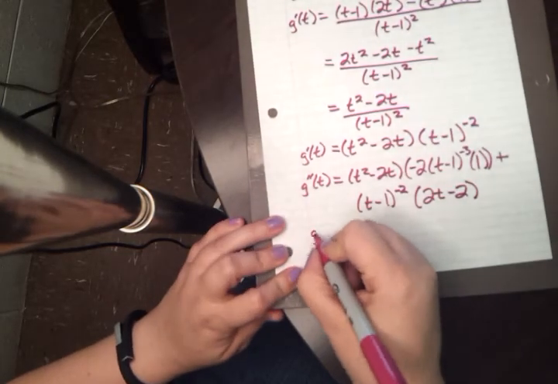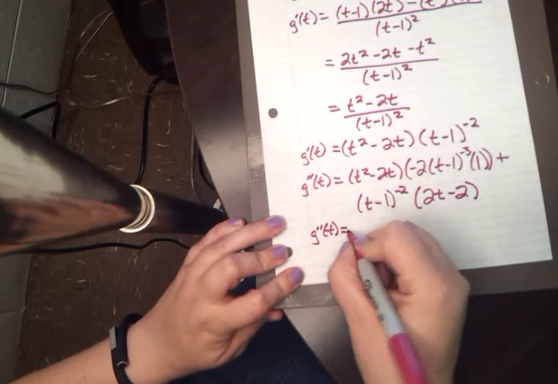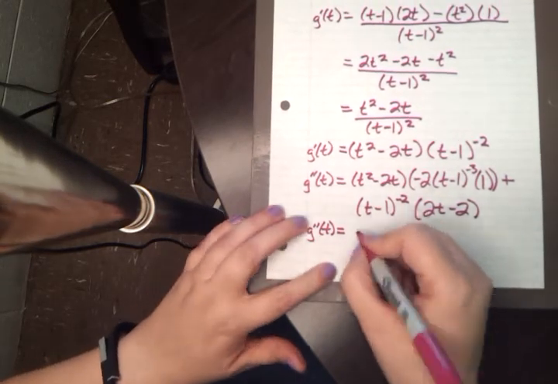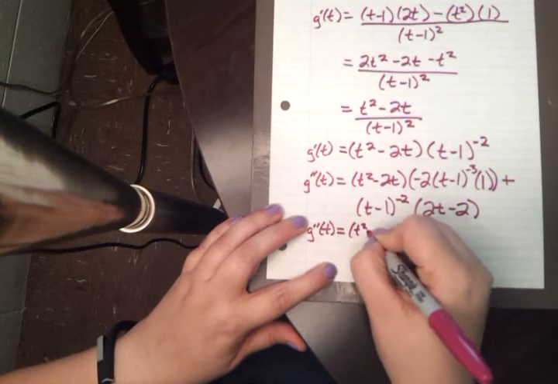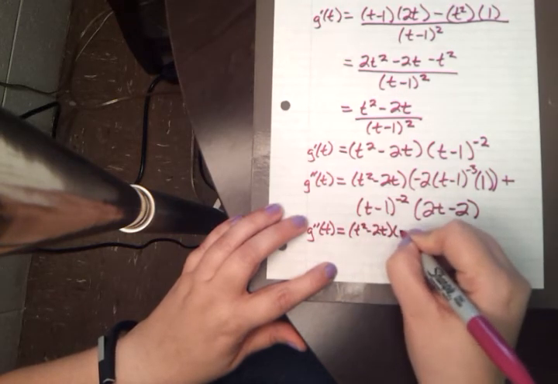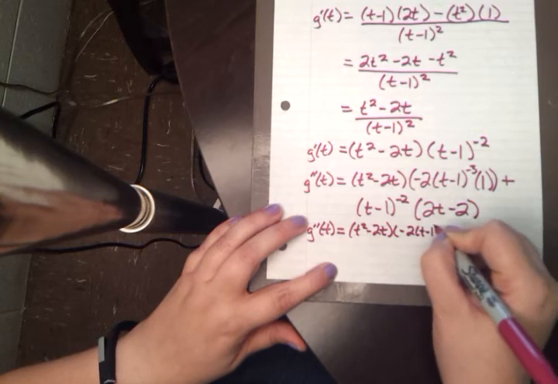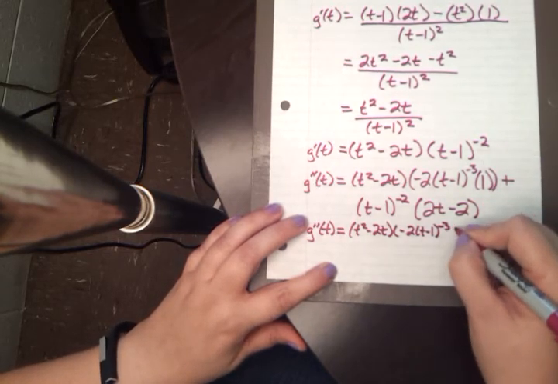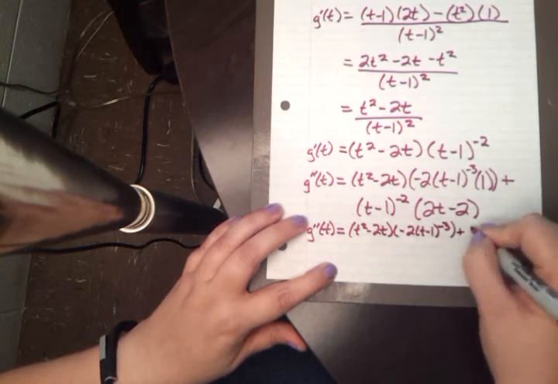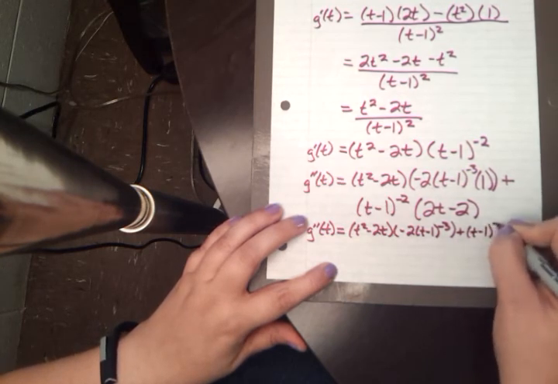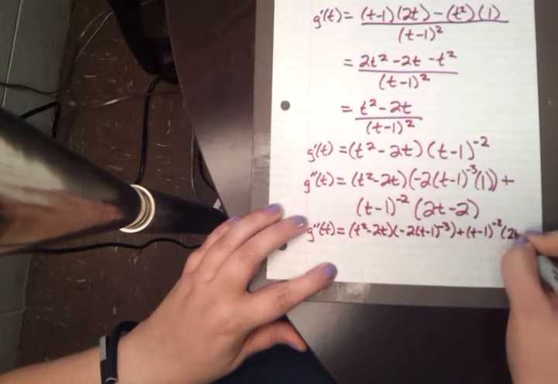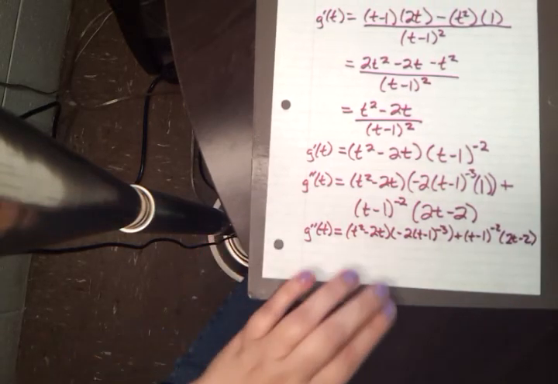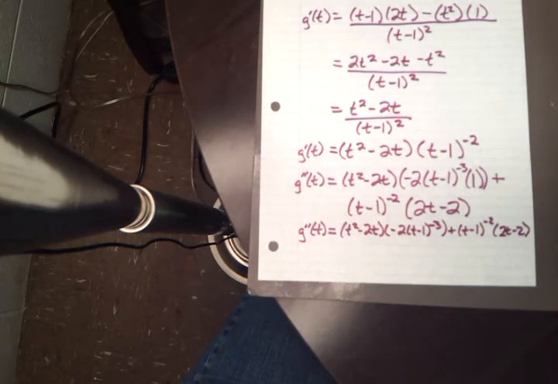Okay, so let me write that neatly. G double prime of t equals t squared minus 2t times negative 2 times t minus 1 to the negative 3 times 1. I don't even have to include that if I don't want to, plus t minus 1 to the negative 2 times 2t minus 2. Plug that in, and since you're not taking another derivative, you don't have to worry about simplifying. Just plug that answer in as is, and you will have the correct answer.